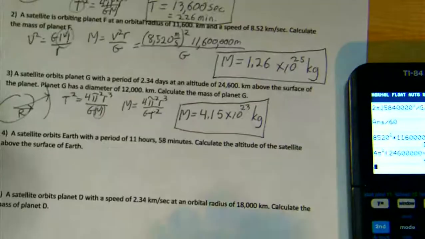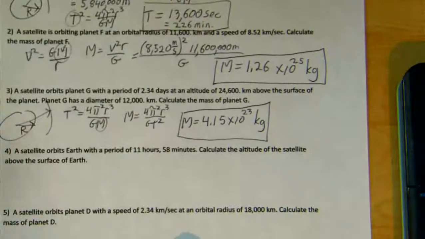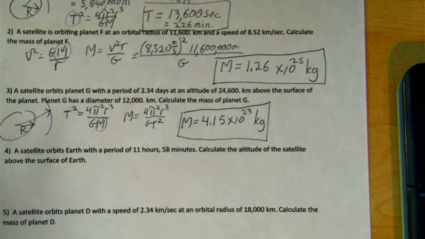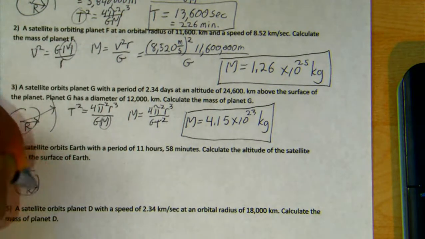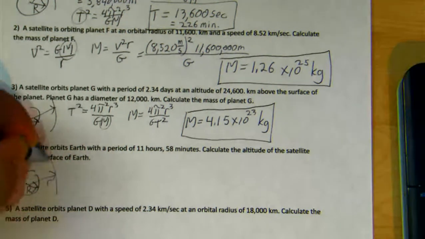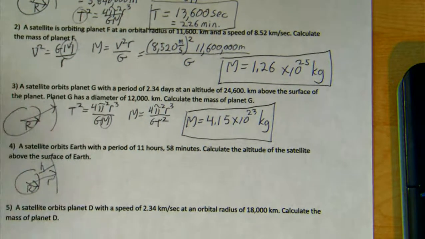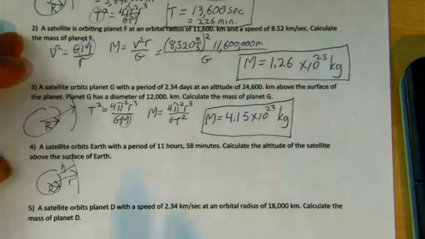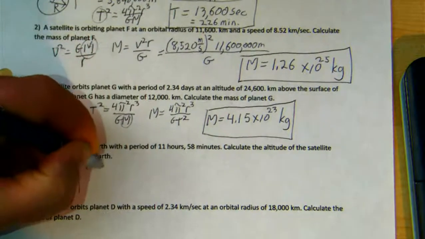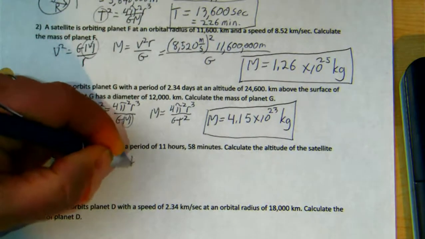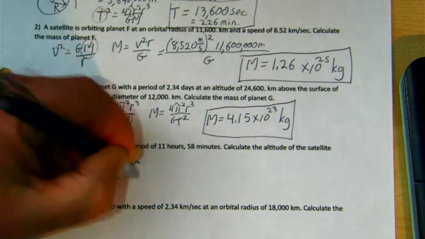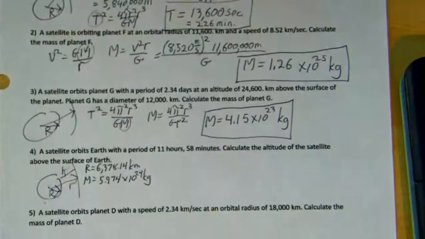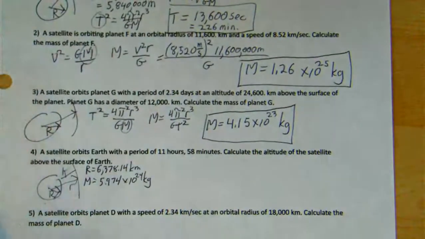Number 4, a satellite orbits Earth. Well, we know the mass of the Earth and the radius of the Earth. With a period of 11 hours, 58 minutes, calculate the altitude of the satellite above the surface of the Earth. Once again, we have the radius of the Earth, we have the orbit radius, and to get the altitude, we take the difference between the orbit radius and the planetary surface radius. For the Earth, its radius is 6,378.14 kilometers. Its mass is 5.974 times 10 to the 24th power kilograms. Memorized just because I've worked with it for so many years.